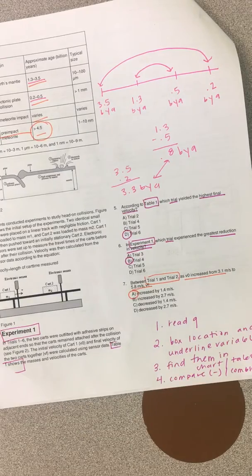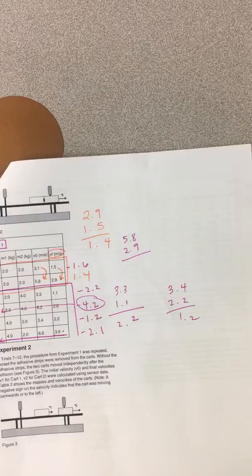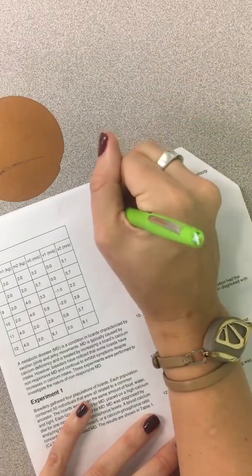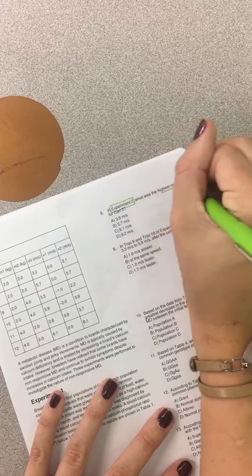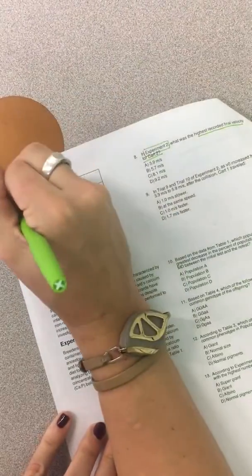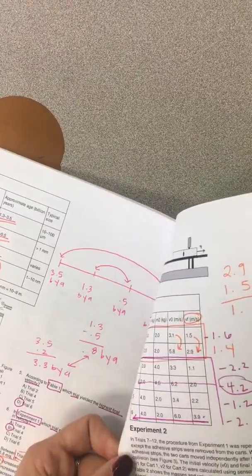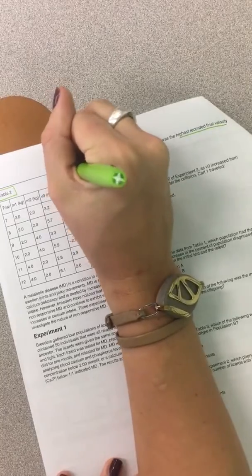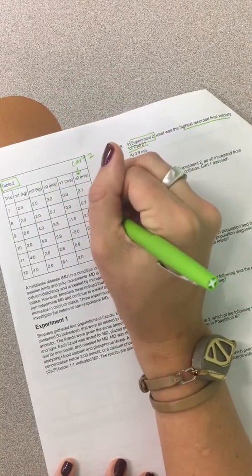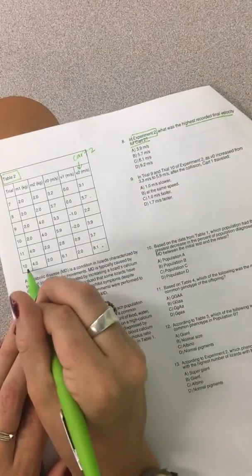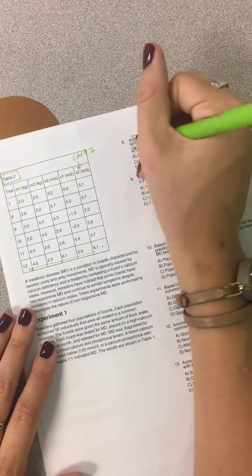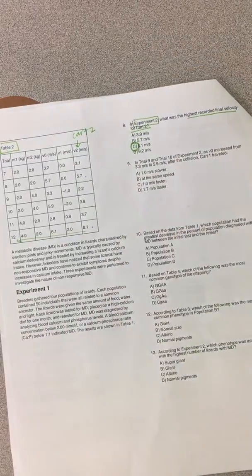All right, number 8. In experiment 2, so I'll be going to experiment 2. What was the highest recorded final velocity for cart 2? So experiment 2 shows my results in table 2. So that's the same place. Now which was the highest recorded velocity for cart 2? Now let's see. The V2 for cart 2, so I'm going to be looking at V2 because that's cart 2. Now let's find the highest number. 5.7 is high, 8.1 is higher. What trial was that? That was trial 12. And the highest was 8.1. So the answer to number 8 is C.